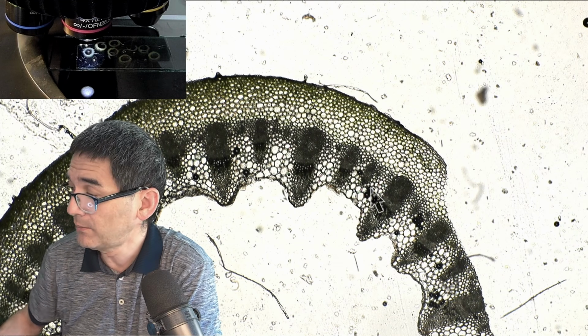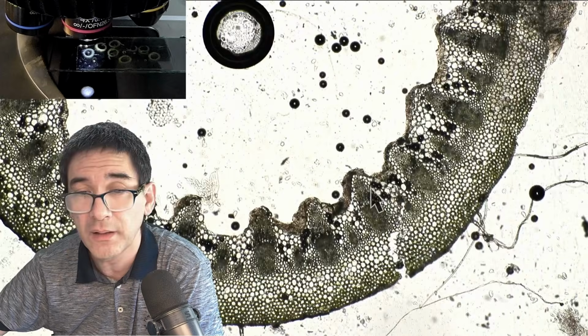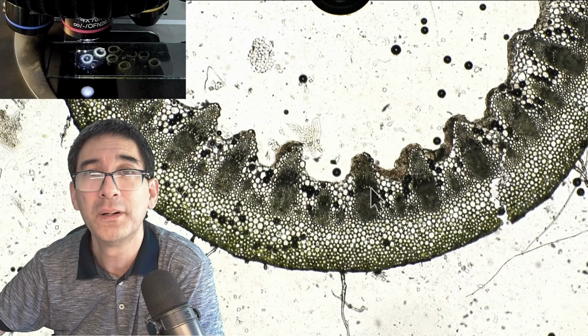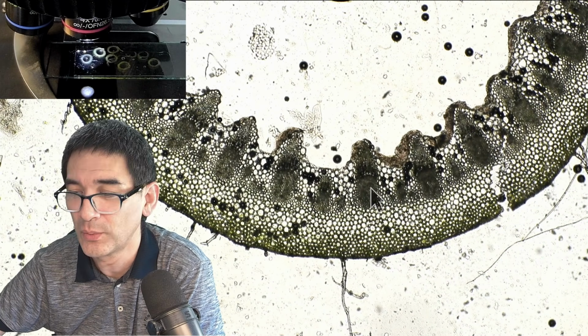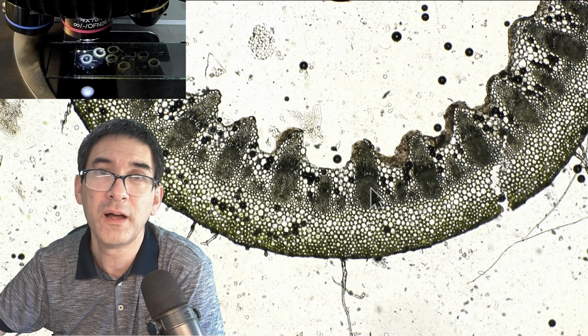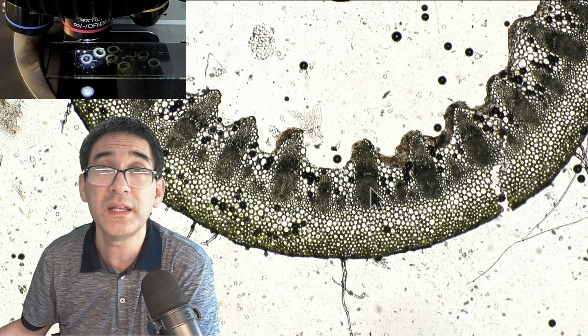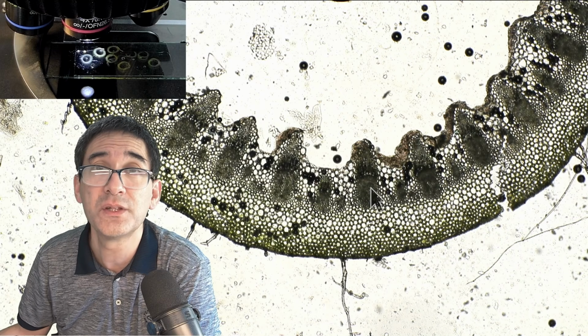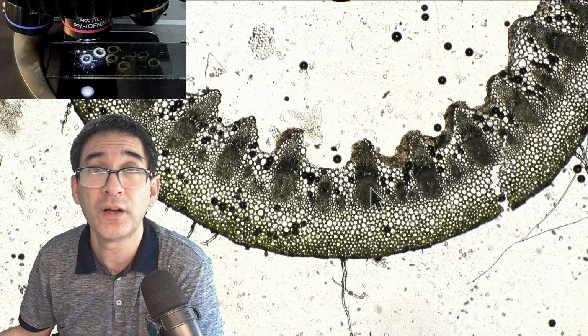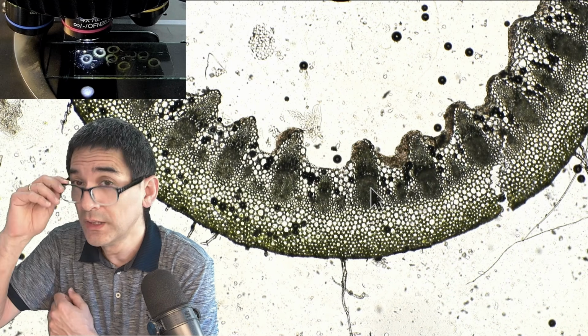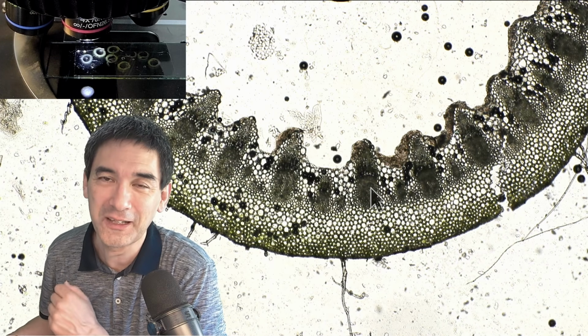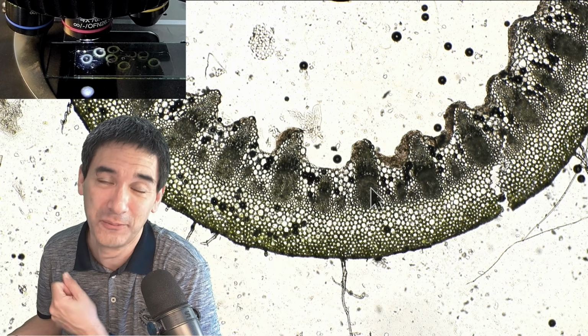I'm a little bit happy about that, but I have something else that I want to try out. I've also frozen those stems, and I would like to make a cut while the stem is frozen. We're going to see how that works. I've never tried this before, so maybe it's going to be a complete failure. Maybe not. I have no idea. We're just going to try it.